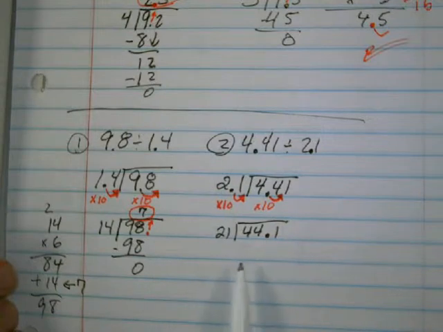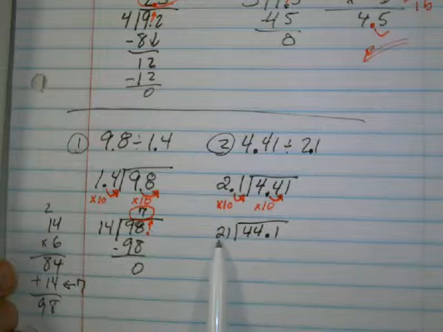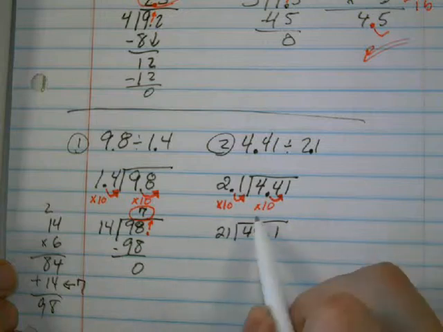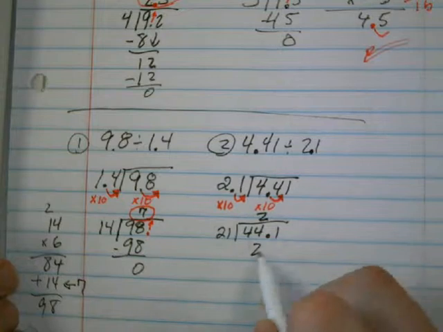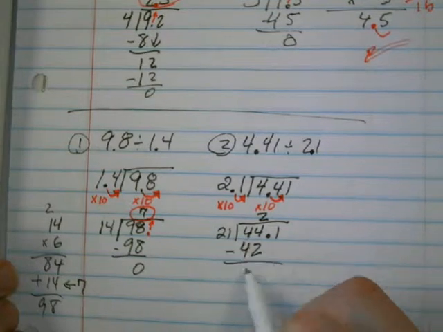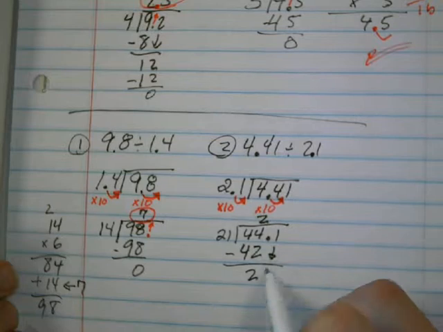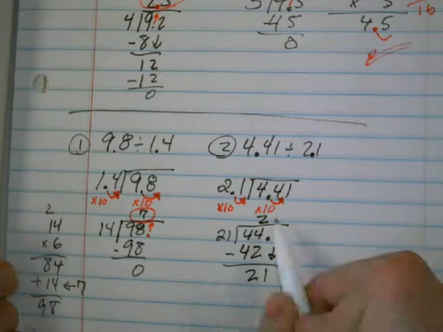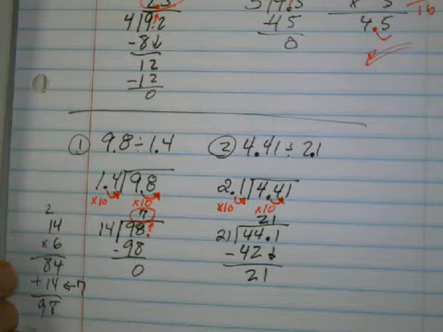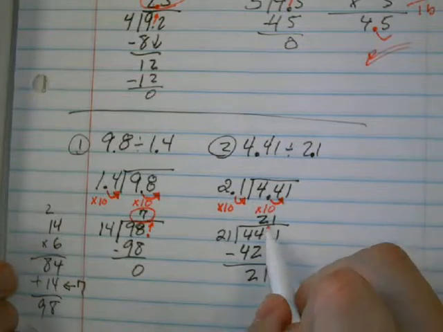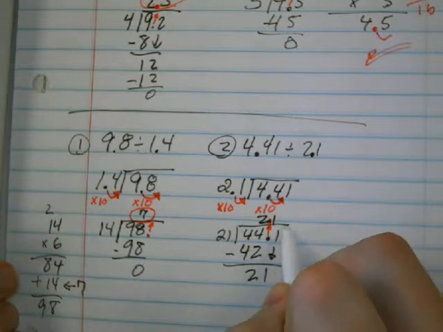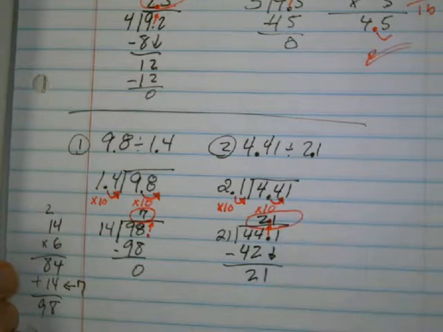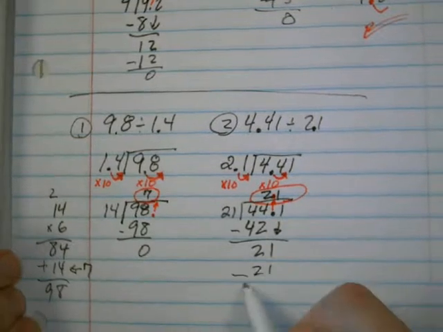But just like we did in the first 2 problems above, I'm going to pretend there's no decimal point right here when I'm solving it, and then at the end I'll bring it back up. So this is close to 20, and that's close to 40. 20 fits into 42 times, so I'm going to try 2 times 21. 2 times 1 is 2, 2 times 2 is 4. Bring down my next number. Well, 21 fits into 21 1 time, that's easy. That worked out pretty simple there. Bring my decimal up, and we should have 2 and 1/10.